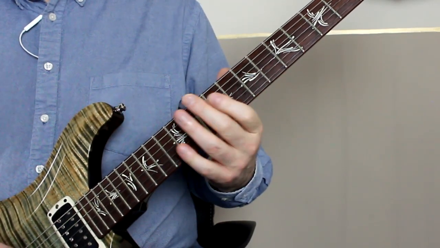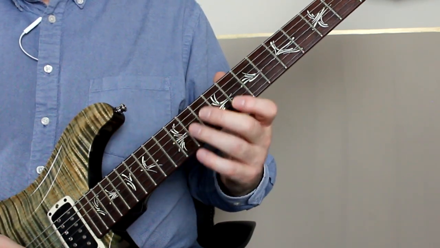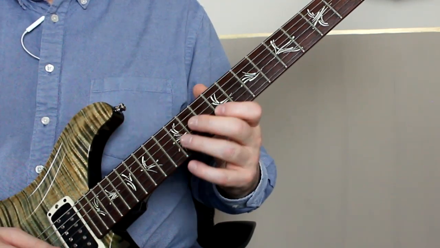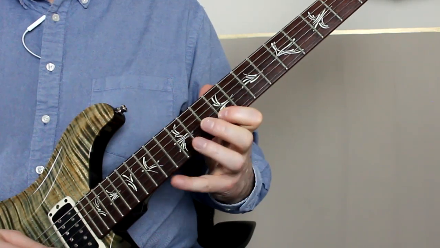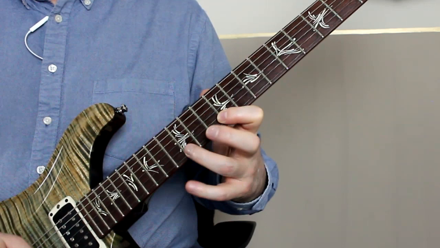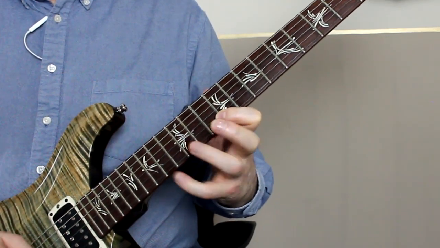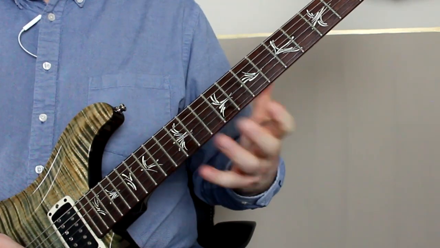A great example of this is the solo in My Sharona. I'll put a link to that below as well. And the other thing he'll do in that is stretch out that top note. So there's another thing that you can do.